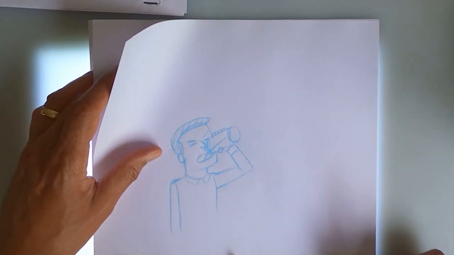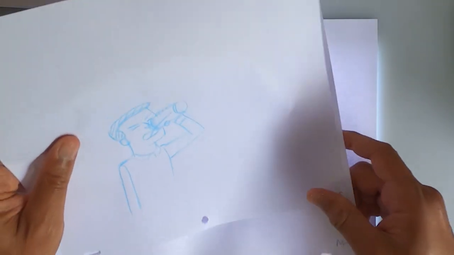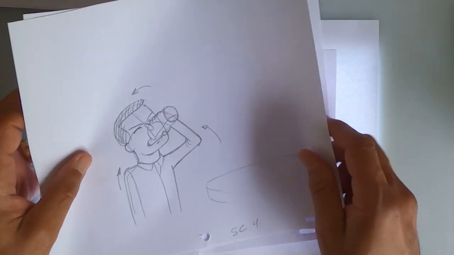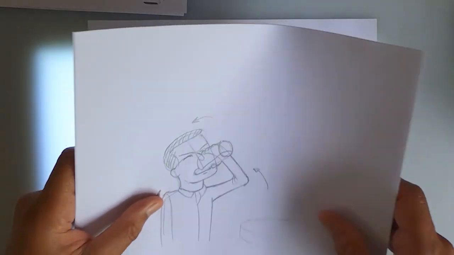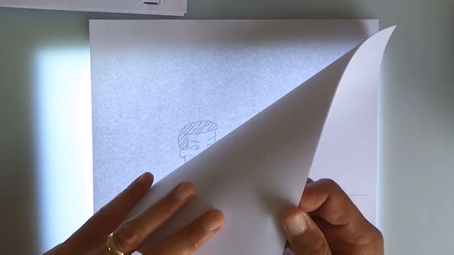And we said this was 15. So let us look at what we have and see if we like it.